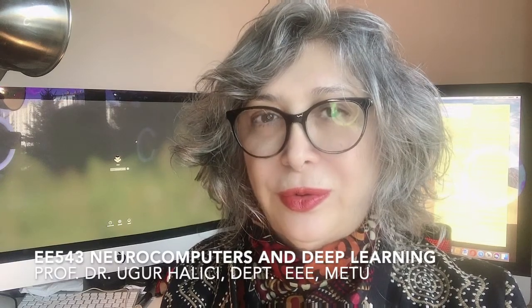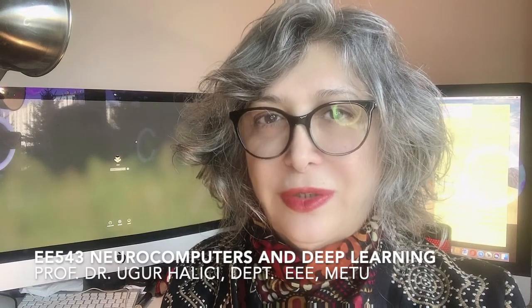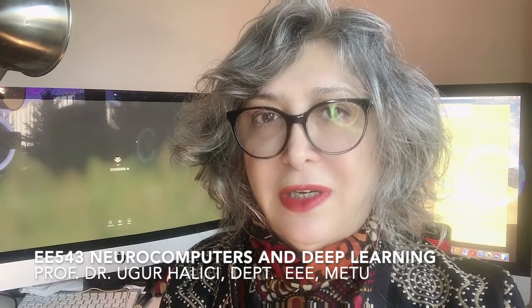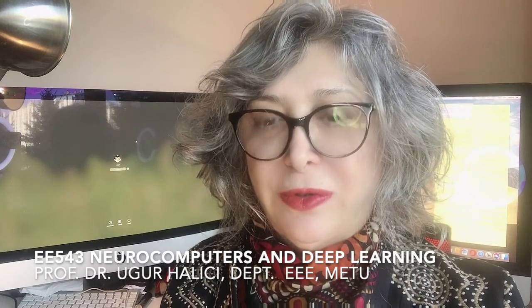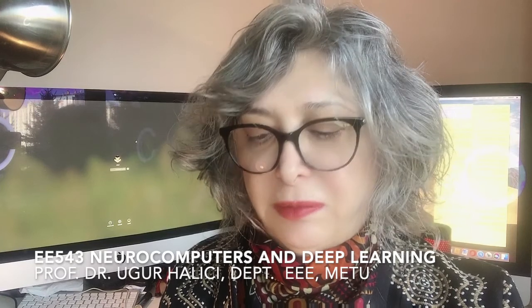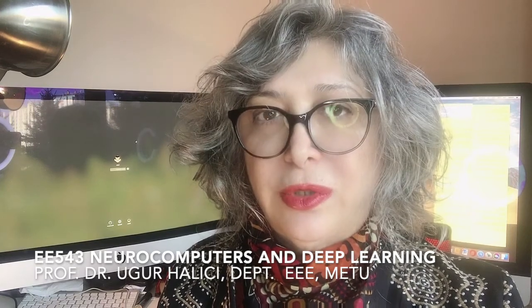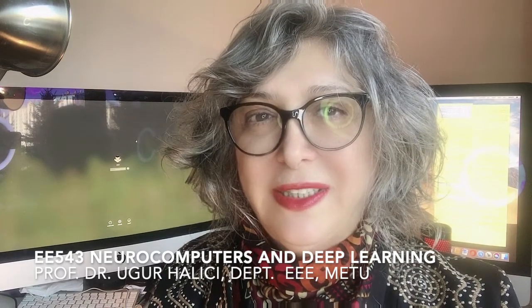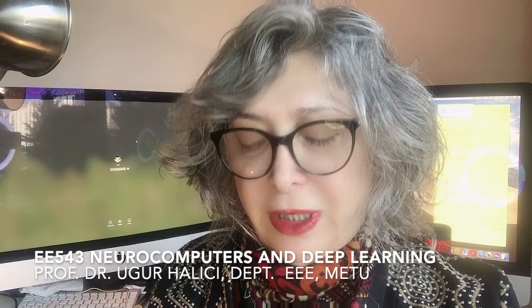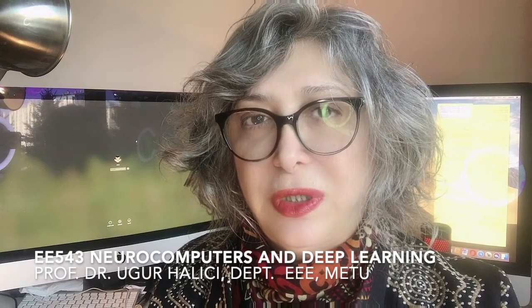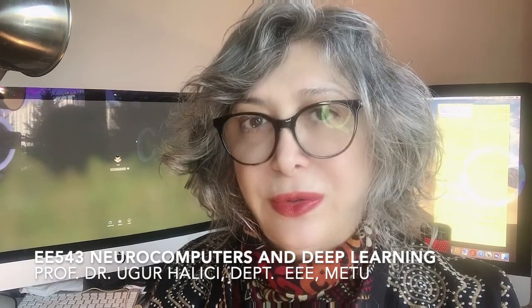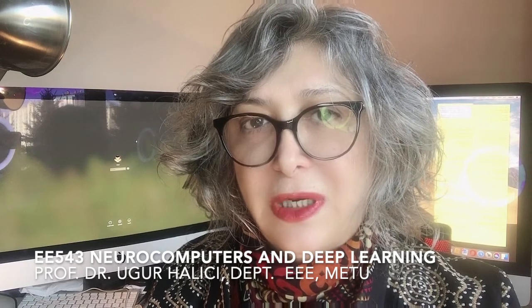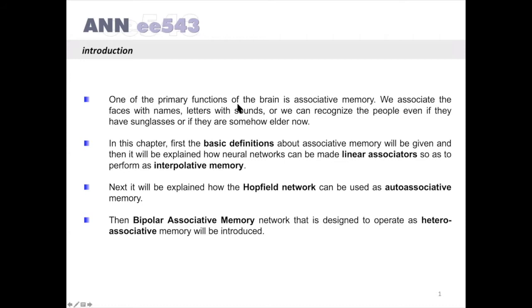In this part of the Neurocomputers and Deep Learning course related to associative memory, we will cover definitions of interpolative versus accretive associative memories, and also autoassociative and heteroassociative memories. We will examine the relation between memory elements and the attractors of recurrent neural networks when they are used as accretive associative memory.